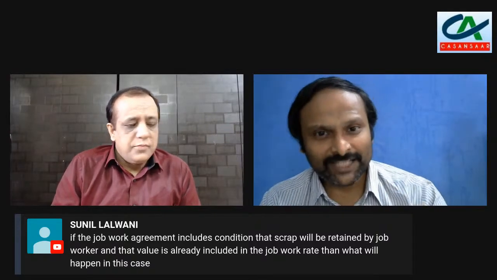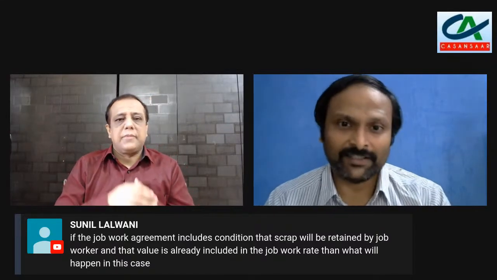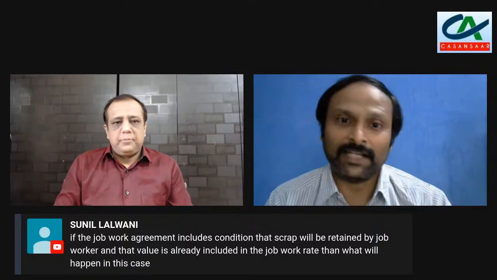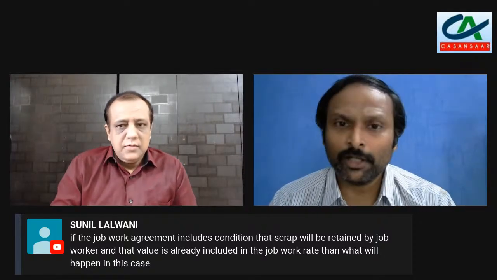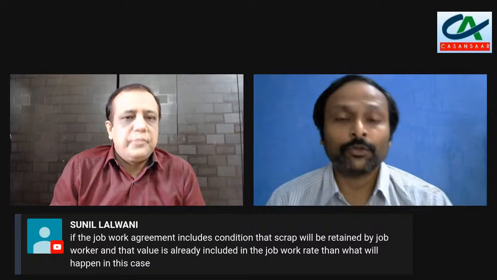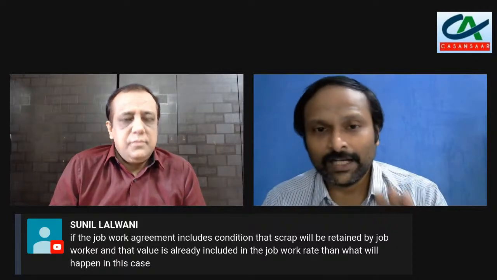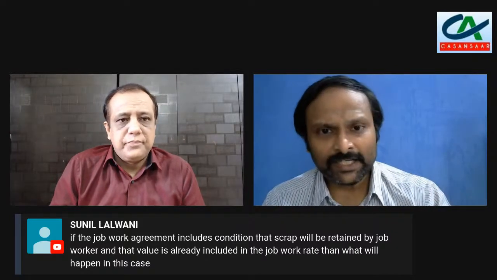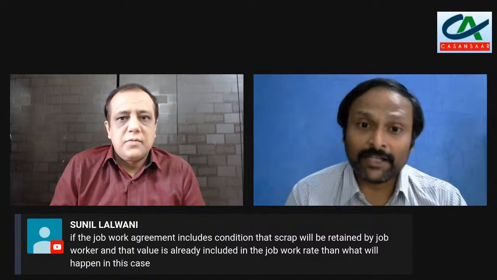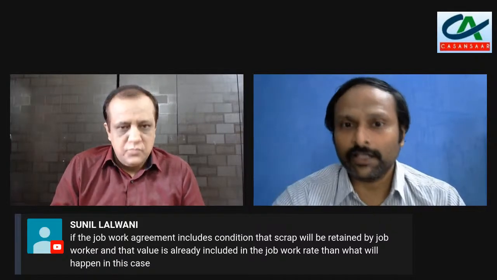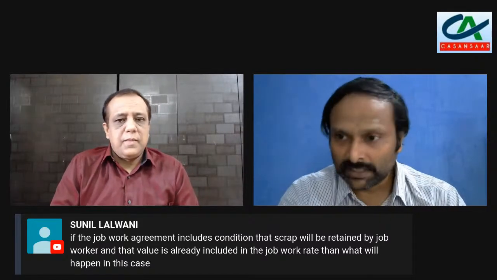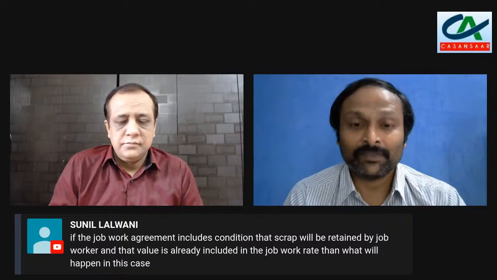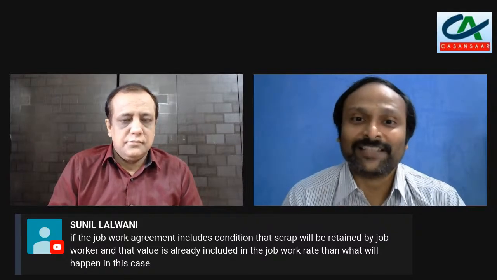So if the scrap is generated, have we already fixed what is the percentage of scrap that can arise? Generally, there will be a normal loss and there can be an abnormal loss also. So all this will have to be factored and seen. Whether pre-agreed is one part, but what is the value that has transpired? I have given you 100 kgs of copper. You are giving me 78 kg of material only. Then did we envisage that 22 kg will be a scrap?